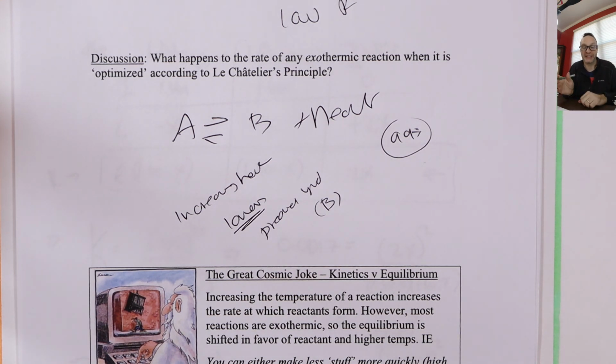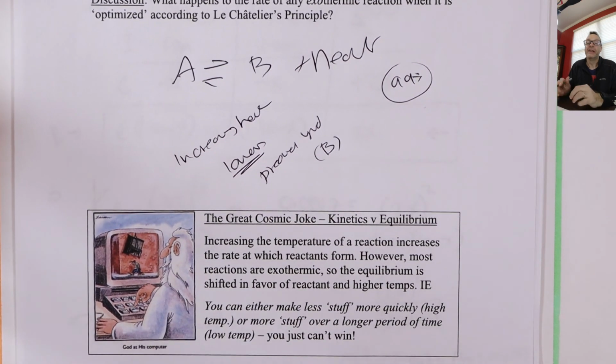That's the catch-22, and it's kind of the cosmic joke, right? So the cosmic joke is kinetics versus equilibrium. 99% of reactions are exothermic, so if I add heat to them, I'll make less product because the equilibrium will shift to the left. But I have to have a certain amount of heat to make the reaction go quicker. So I wait forever to make more stuff, or I get little stuff really quickly. That's the cosmic joke.